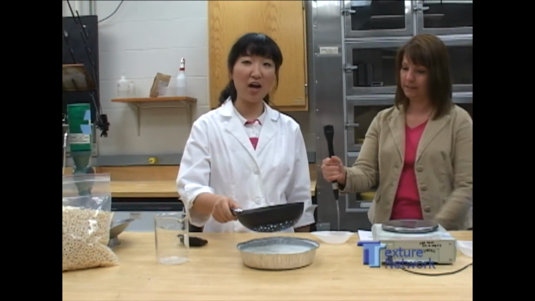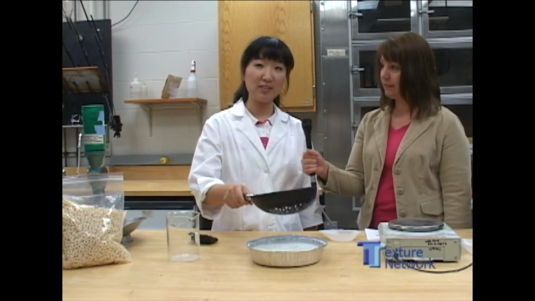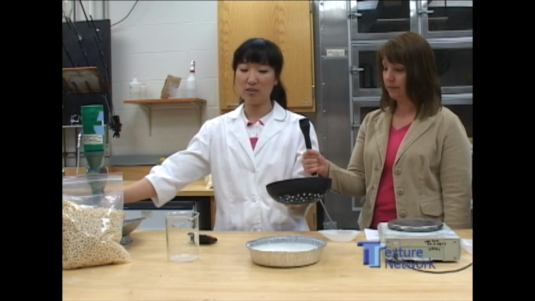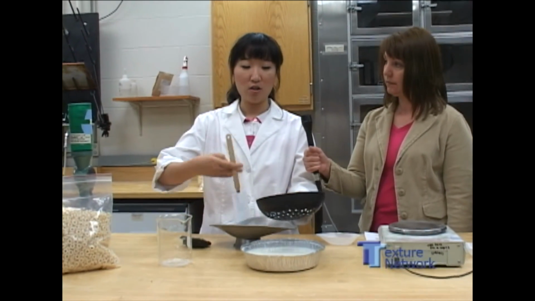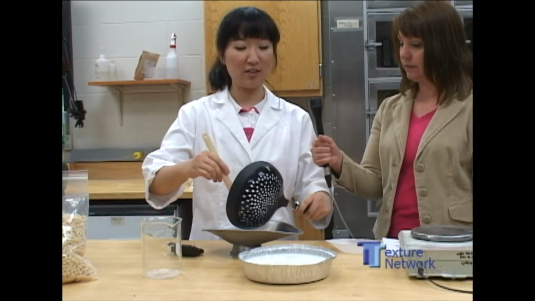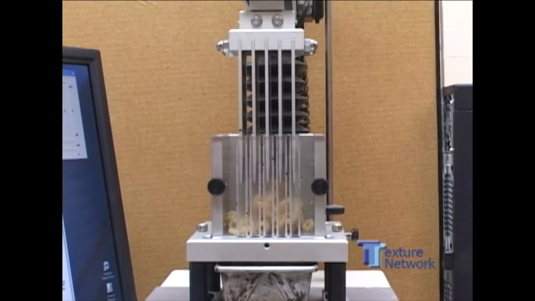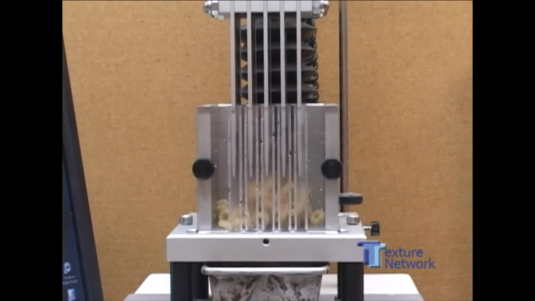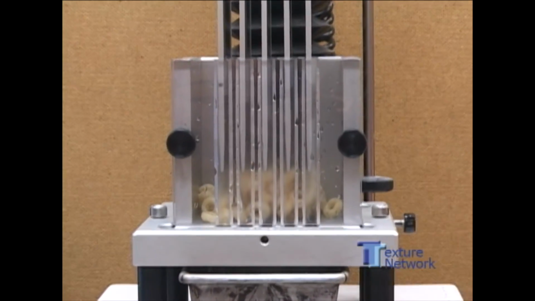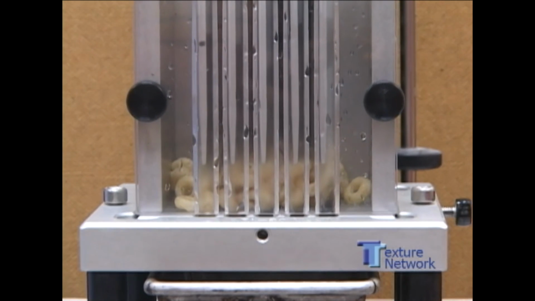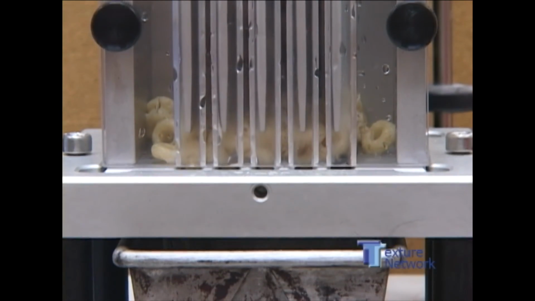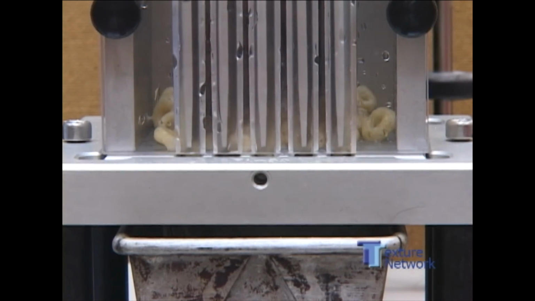So after soaking time, I drain off excess milk and transfer it to this container to load into the Kramer cereal cell. Then I start the test and the blades will cut through the cereal pieces. The amount of force needed to shear the cereal is taken as the measurement of crispiness. Crispy cereal will need a higher force than soggy cereal.